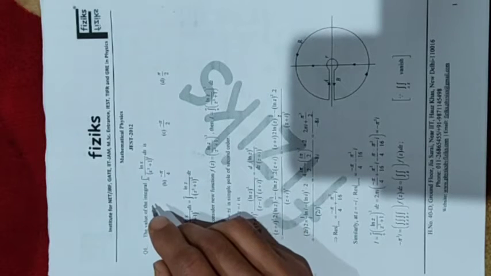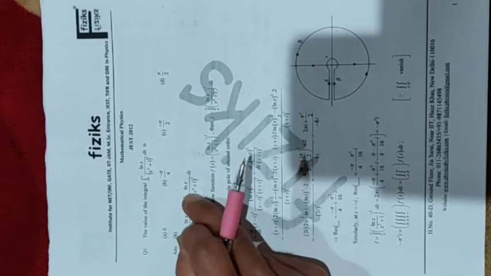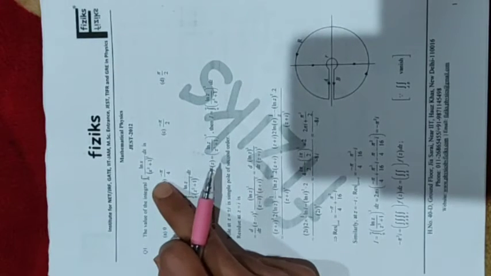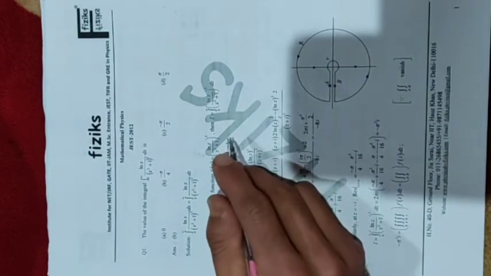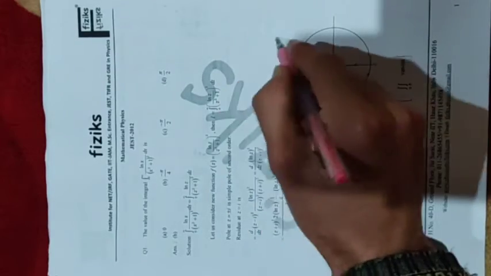First of all, the condition you have to be very cautious about to find the integrals is whether the denominator may approach 0. It may take the indeterminate form, that is 0 by 0 or any number divided by 0, which is not defined.